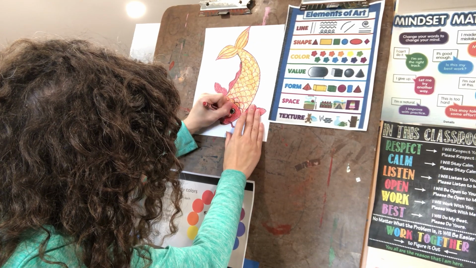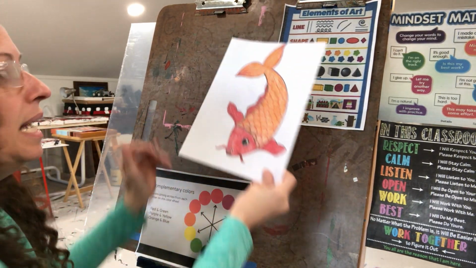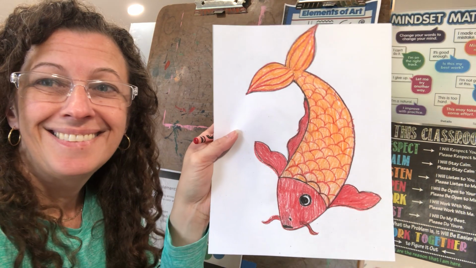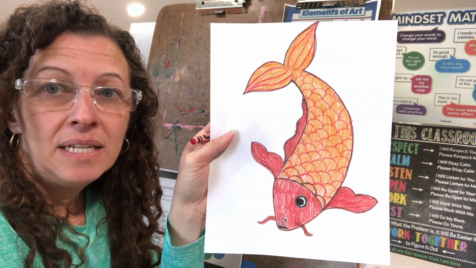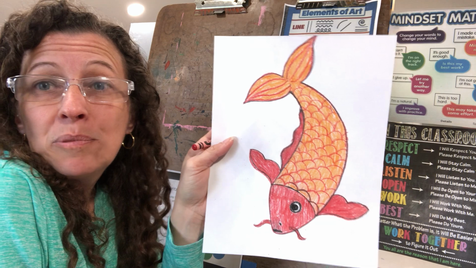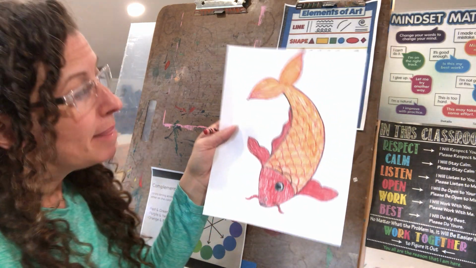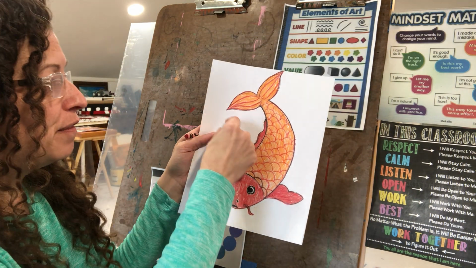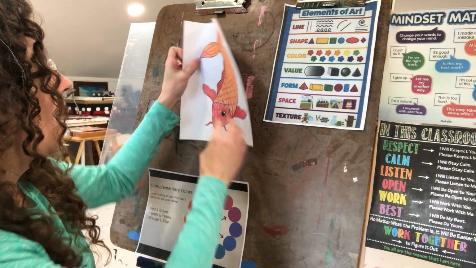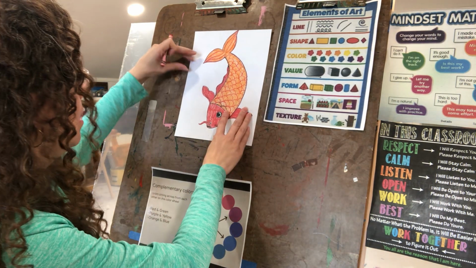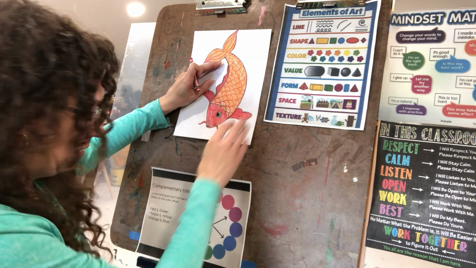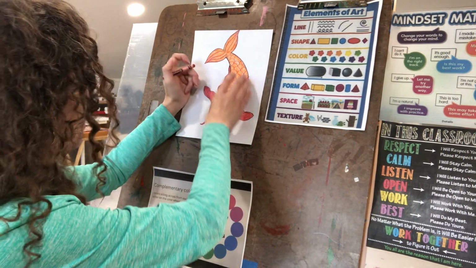Okay. And so there is my fish, right? And that is all that you are responsible for doing for this week, boys and girls. If you'd like to add another fish, a friend, what else? A baby fish. I mean, whatever you want, you can certainly do that.